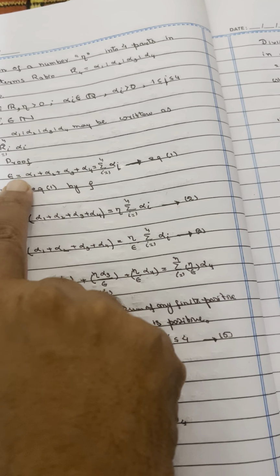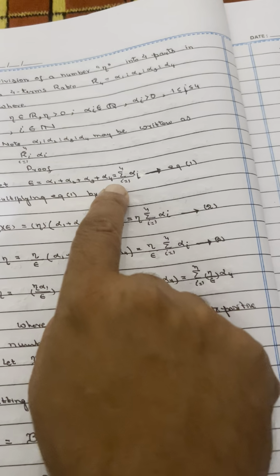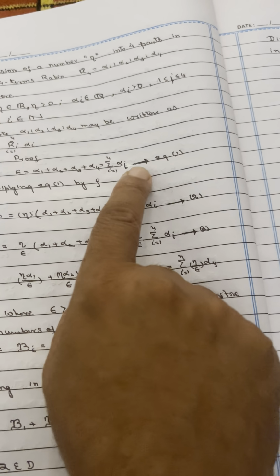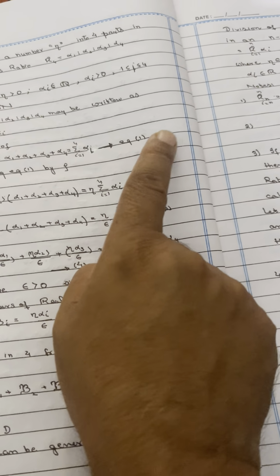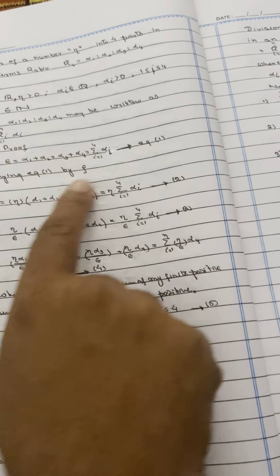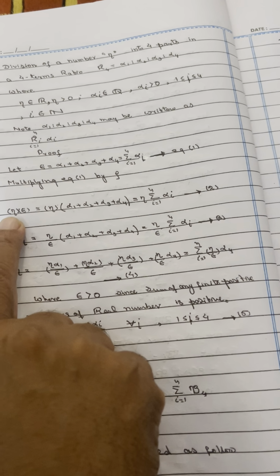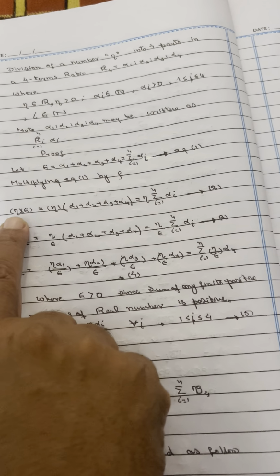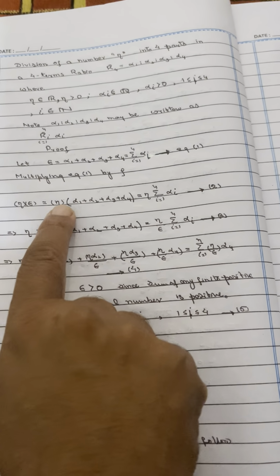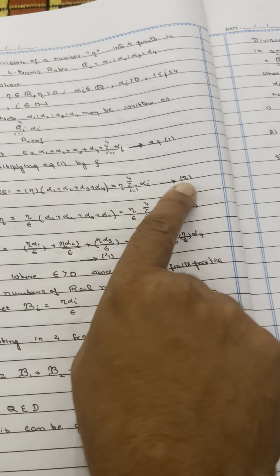Let epsilon be equal to alpha 1 plus alpha 2 plus alpha 3 plus alpha 4, which is the summation i equals 1 to 4 of alpha i, and that is the first equation. Now multiplying equation 1 by eta. Well, eta is a positive real number, greater than 0. Eta into epsilon, and this is the right hand side of the equation.